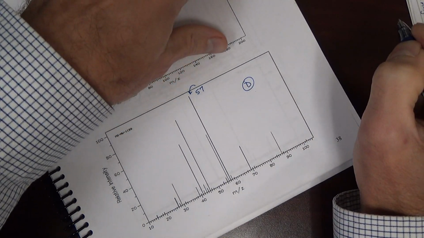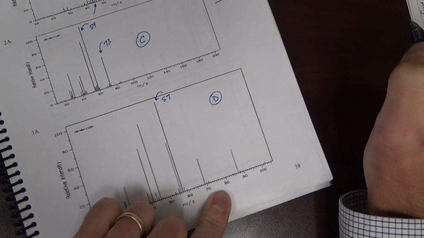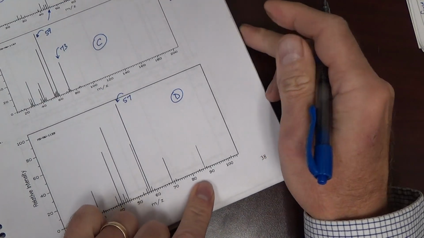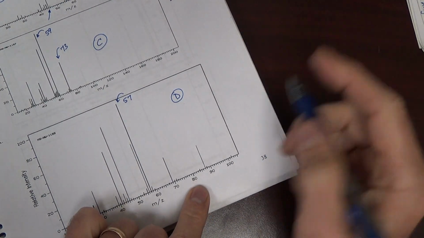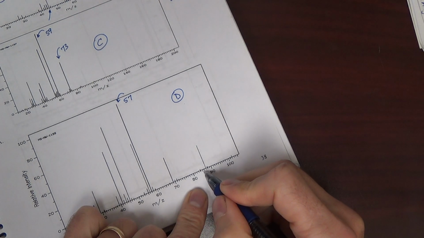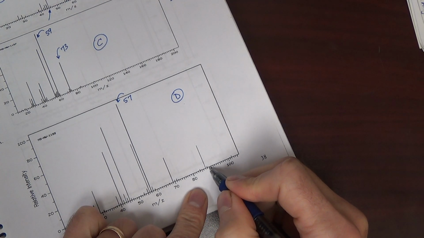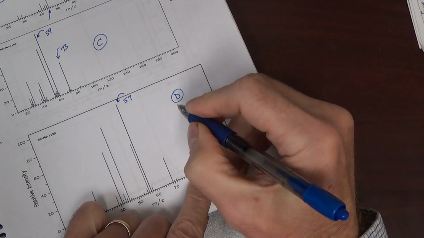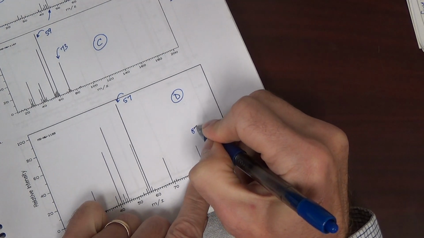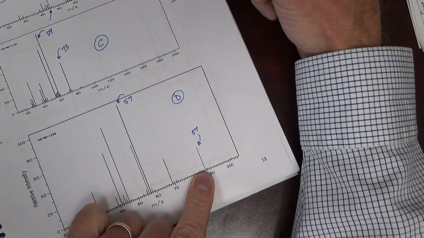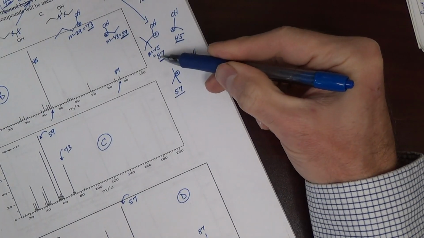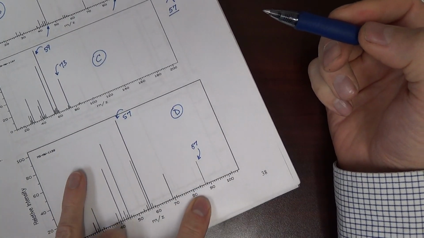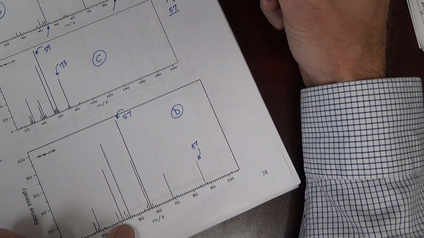We also predicted 87 and 45. Does it contain those fragments? 85, 86, let's see, 89, 88, 87. It also contains 87, which we predicted. Does it contain the 45?